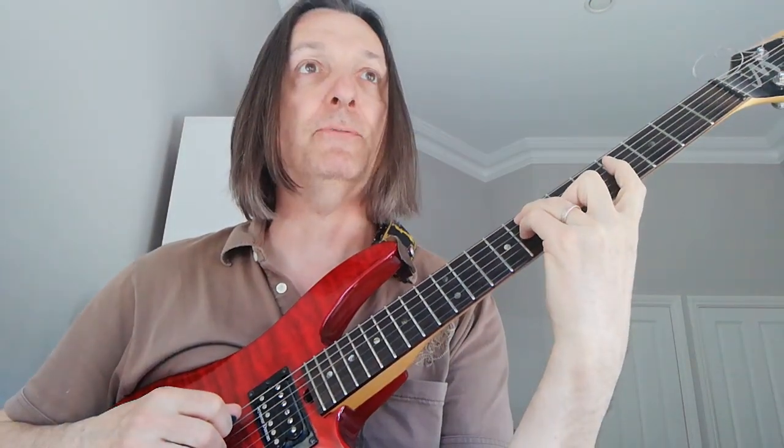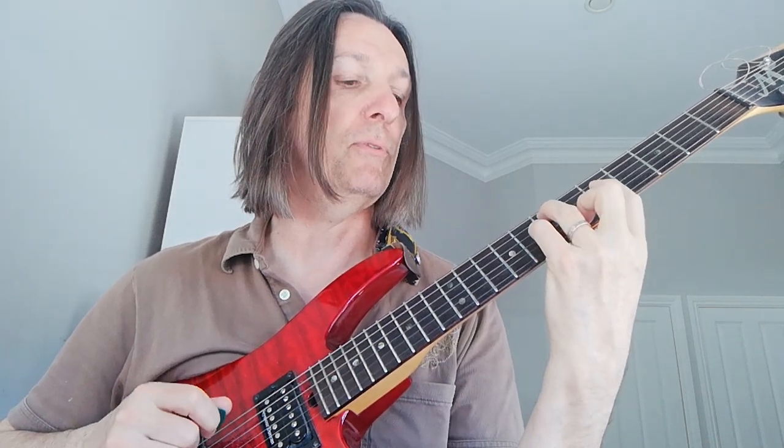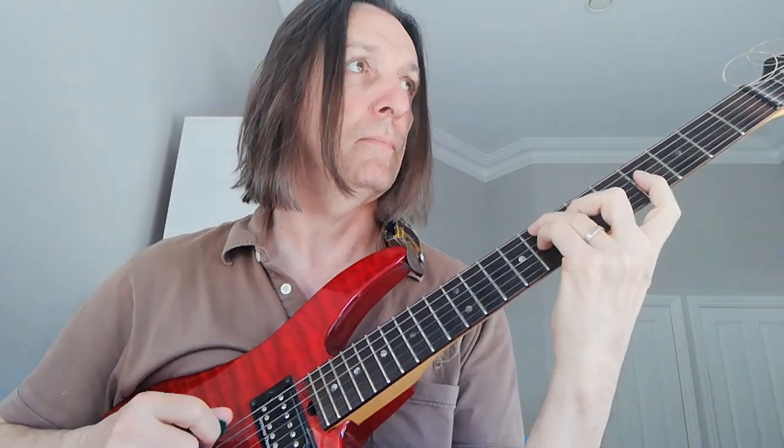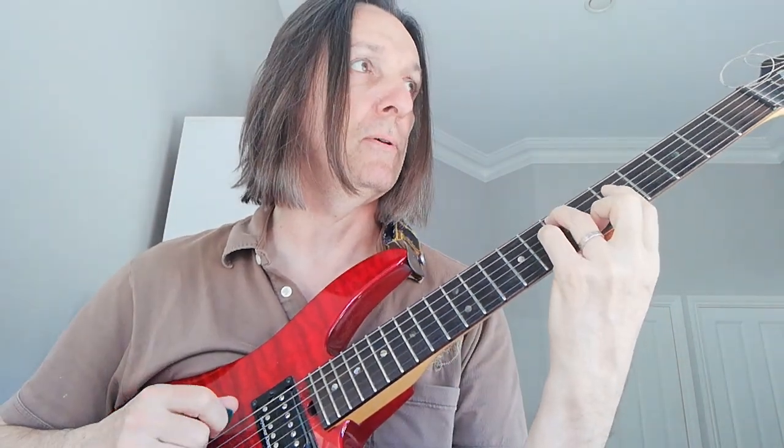So now we have a B triad over F: F, G flat, E flat, and B. And of course that resolves very nicely into the B flat, but also into an E minor type sound. That's sort of a minor major type sound with a flat 5. So that's a nice resolution there.